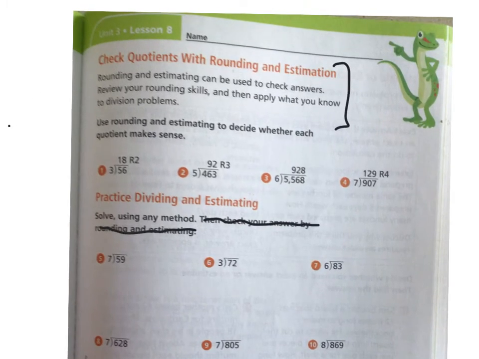I'm going to zoom in up here. It says rounding and estimating can be used to check answers. Review your rounding skills and then apply what you know. So let's look at problems like number 1 where they've already got the answer there. They want us to use rounding to decide if the answer that they have is reasonable. There are 2 different ways to do this.